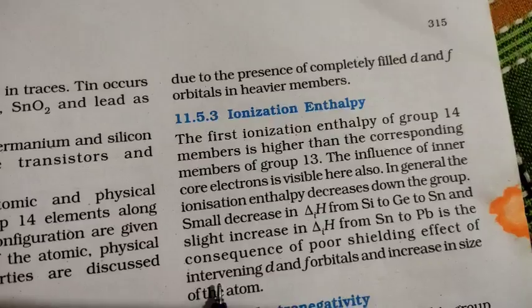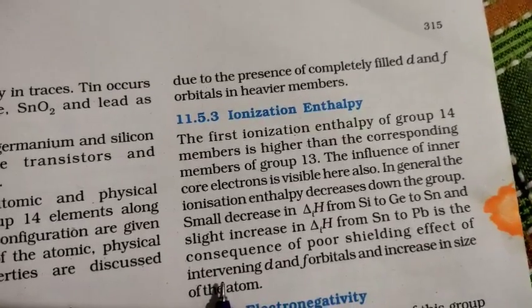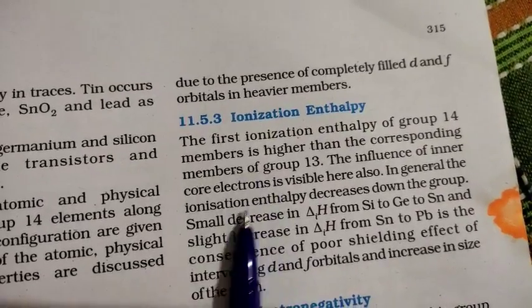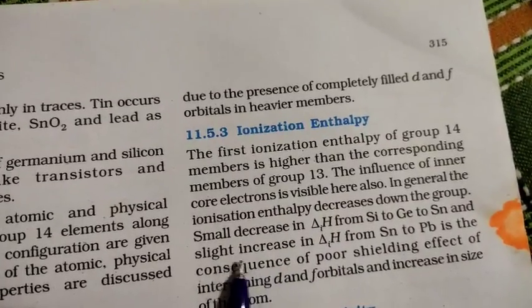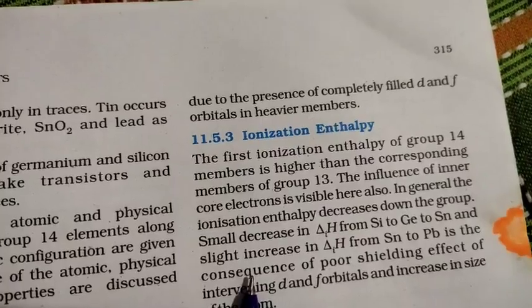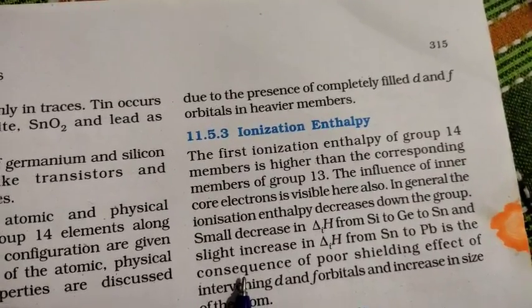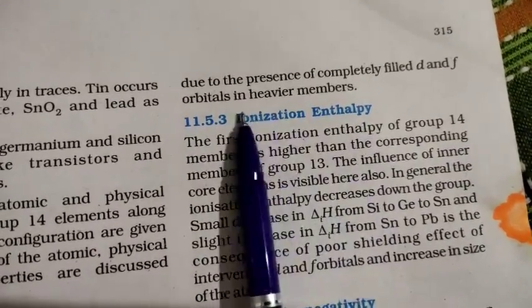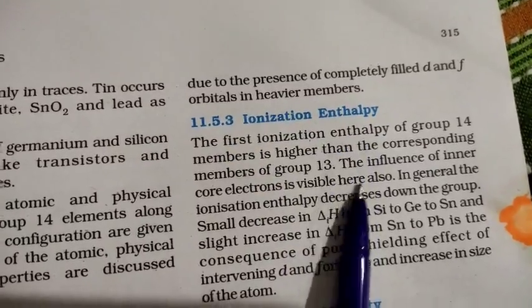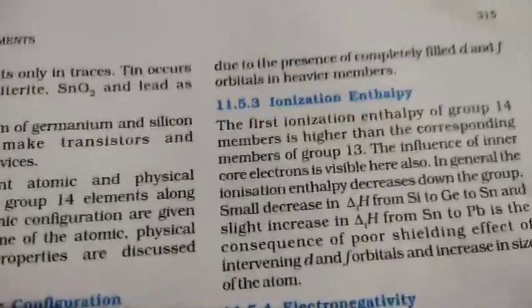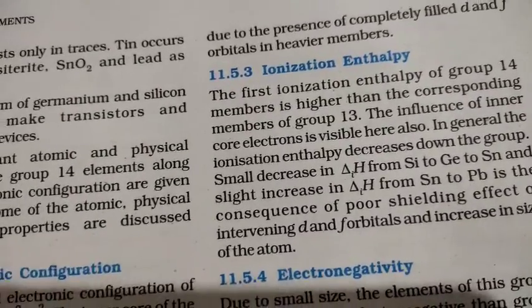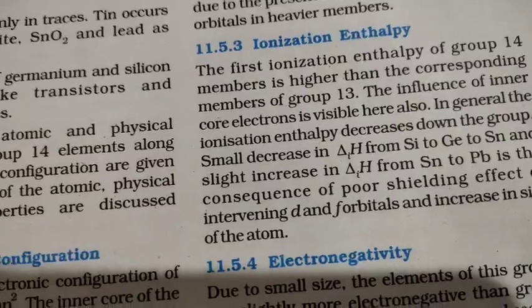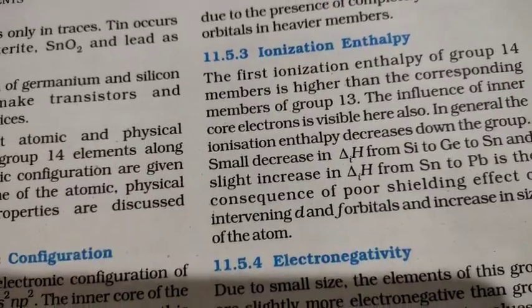But if electrons are being added only in 2p, then the charge is increasing, and the attraction remains constant or keeps increasing. So the ionization enthalpy will also increase because it is now difficult to remove the electrons from the orbitals. A high amount of energy will be required, and therefore ionization enthalpy also seems to be high.